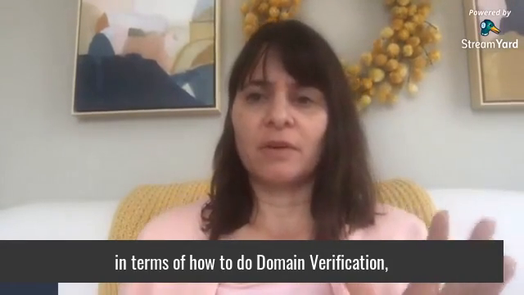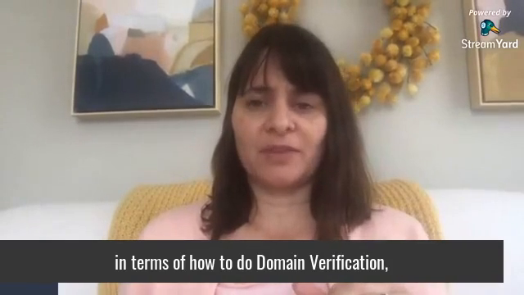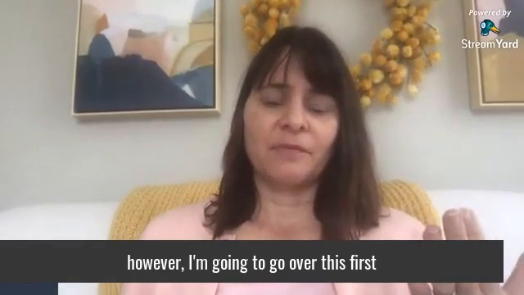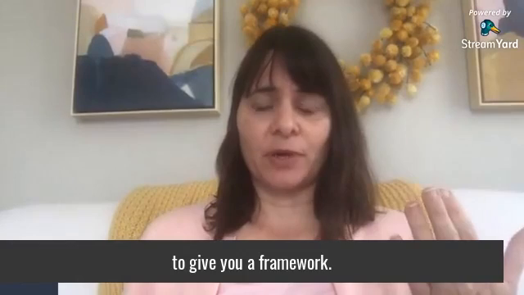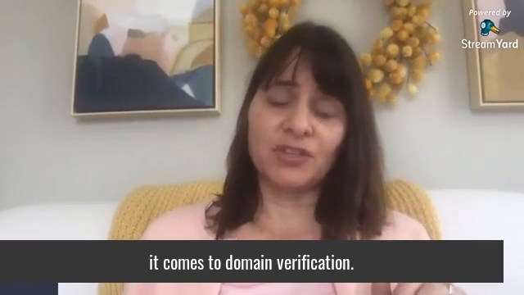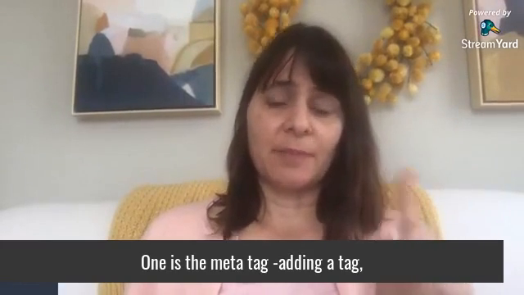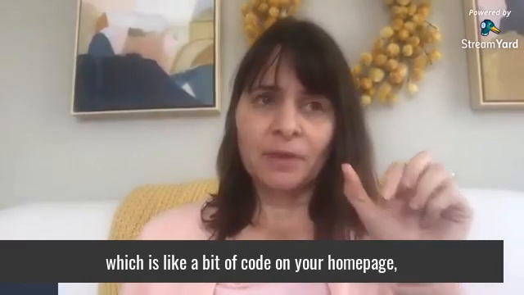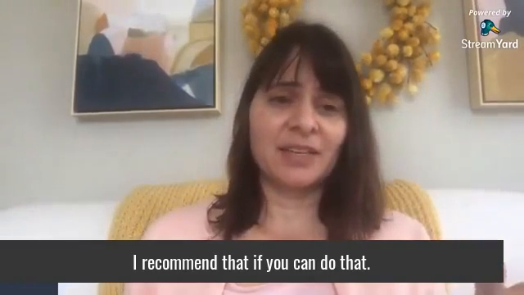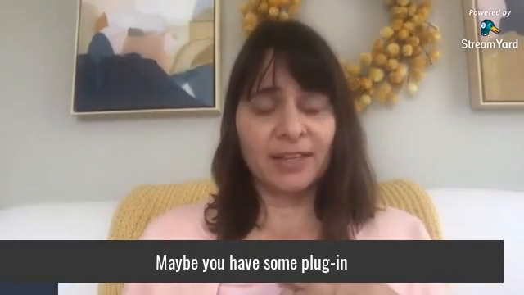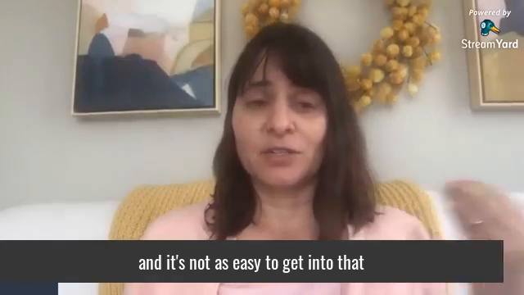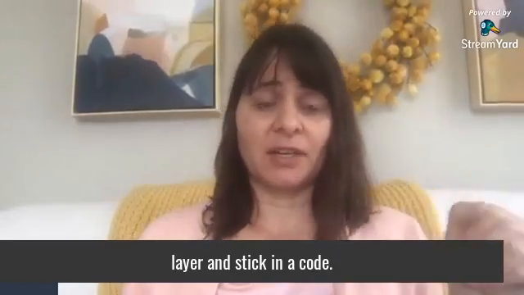Now, in terms of how to do domain verification, I'm going to show you the setup. However, I'm going to go over this first to give you a framework. There's actually 3 options when it comes to domain verification. One is the meta tag, adding a tag, which is like a bit of code on your homepage, and that's the easiest option. I recommend that. If you can't do that, like say maybe you have some plugin on your homepage like me, and it's not as easy to get into that layer and stick in a code.